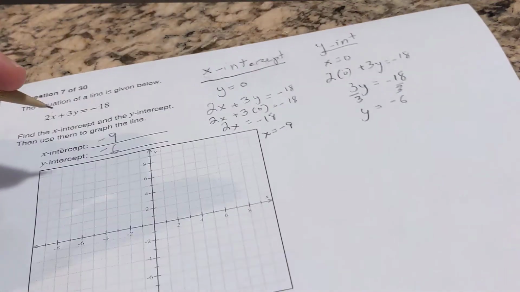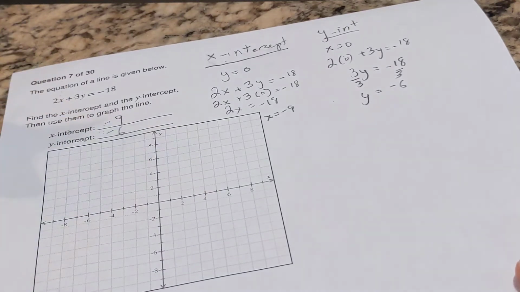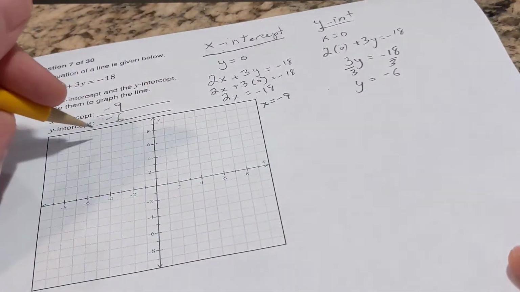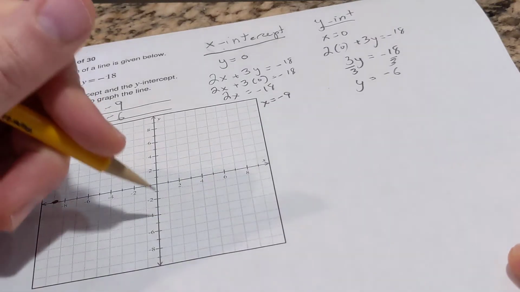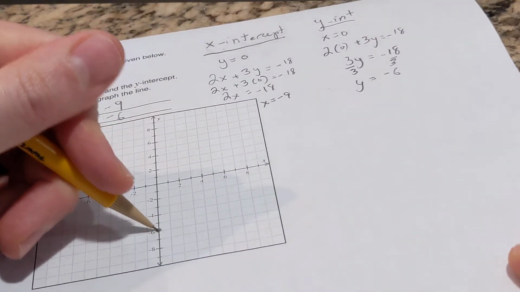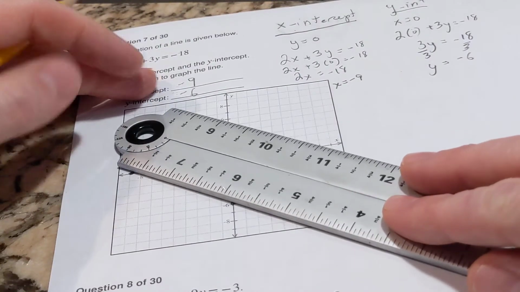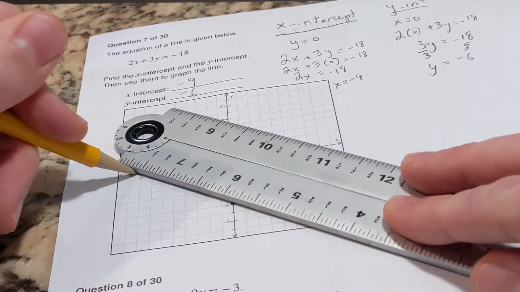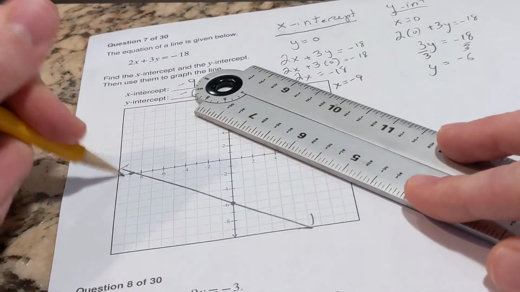Okay. Now to graph, to use these to draw the graph. X-intercept negative 9. So I'm going to put a point on negative 9 on the x-axis right there. Y-intercept negative 6. So negative 6 on the y-axis. And then just connect. All right, that's number 7.